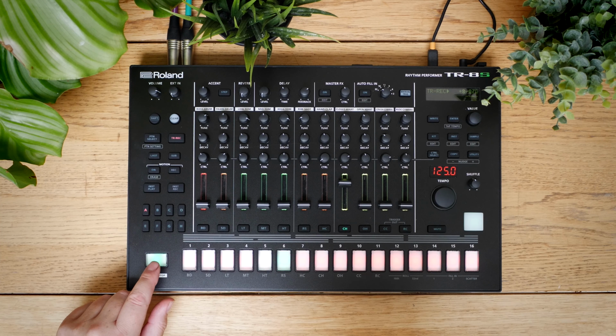Here's our FM drum. You can see I've got a little low pass filter on there, and that's in the model itself. It's not one of the effects. What else have I got going on in here? That's me playing with the amount of FM.